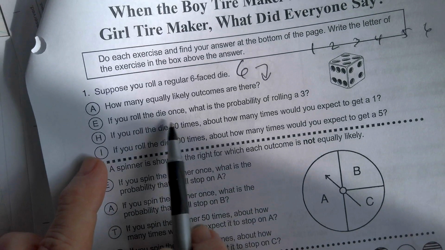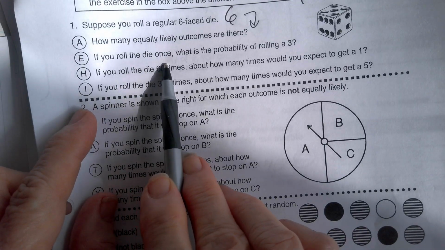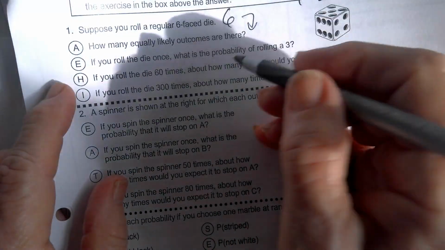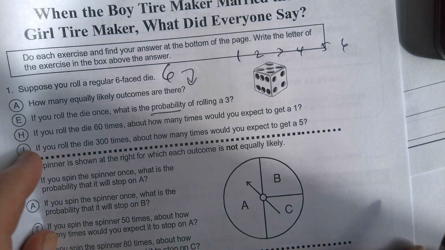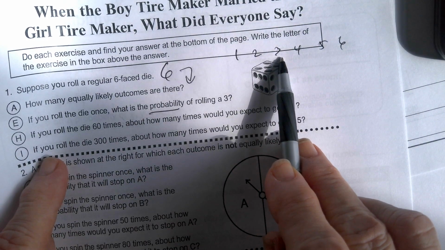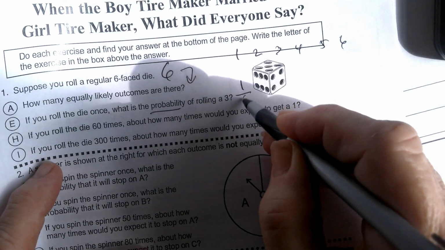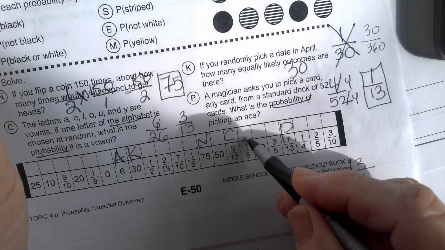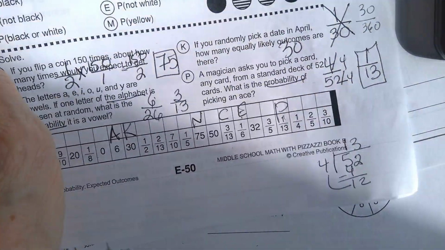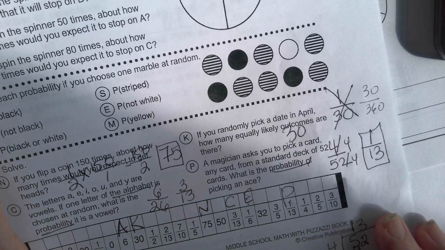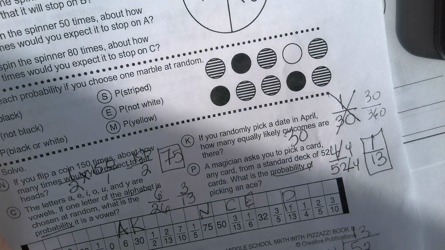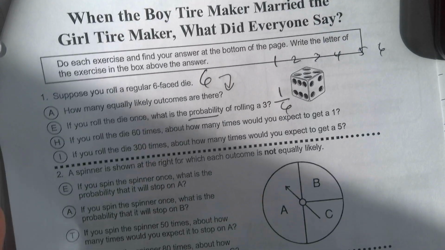Right. Then it says, if you roll the dice once, what's your probability of getting a 3? Now this is a probability, it's going to be a fraction. What's your probability of getting a 3? 1 out of 6. So this one is 1 out of 6. And find that answer on the bottom. And it is right here, and that is the letter E. Okay. So I'm going to skip the letter H, and I'm going to let you do that one. We're going to do the letter I.